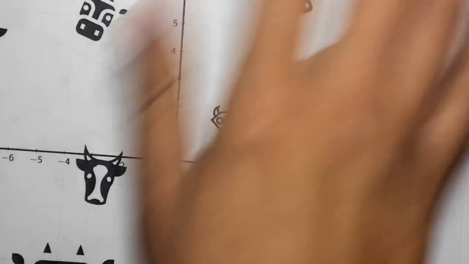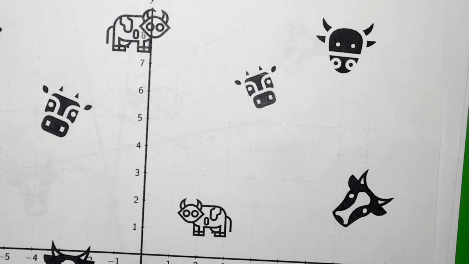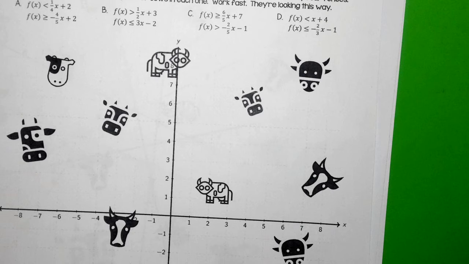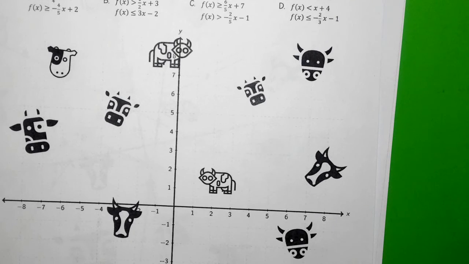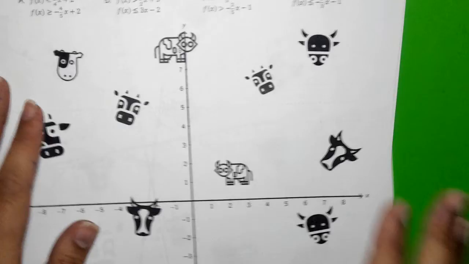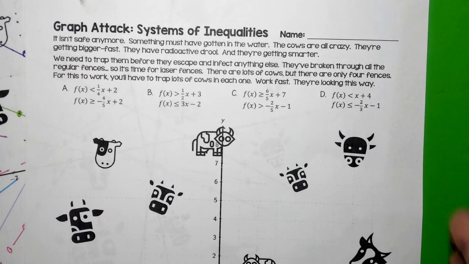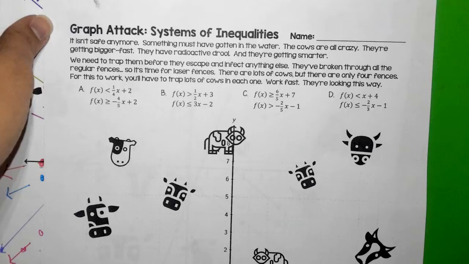Okay, so we have some radioactive cows, and we're trying to fence them in. Now, we are only allowed to build 4 fences after we put up all of our lasers, okay? See, I know. Come on. Alright, so we have radioactive cows. It isn't safe anymore. Something must have gotten in the water. The cows are all crazy.